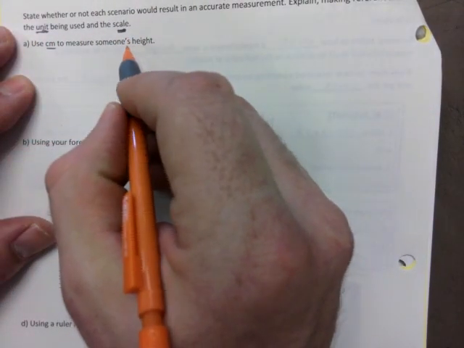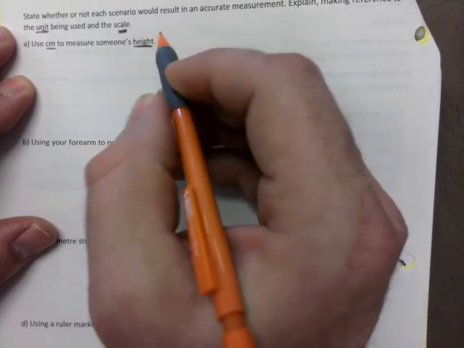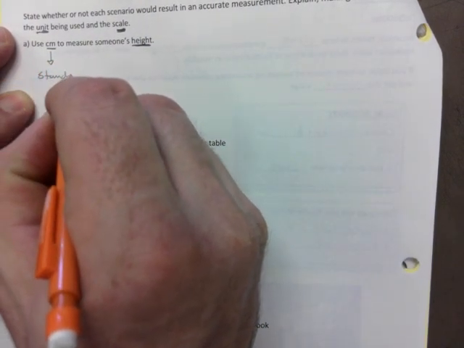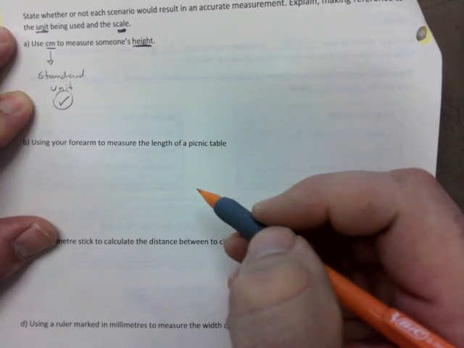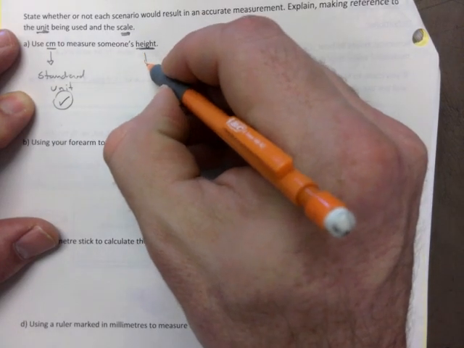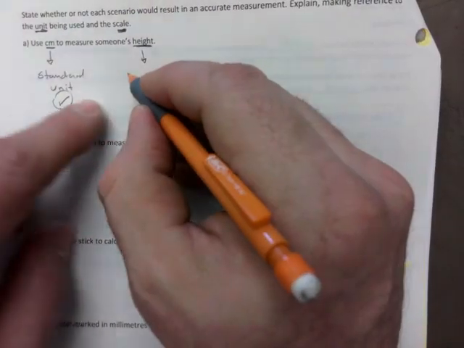So let's see here. We use centimeters to measure someone's height. Well, this is a standard unit. Check, right? And the height, would centimeters be appropriate to measure someone's height? Absolutely.